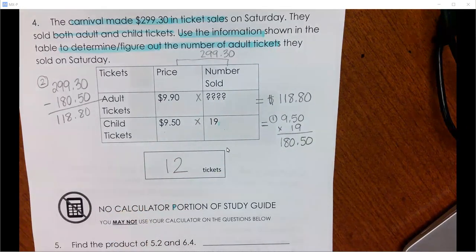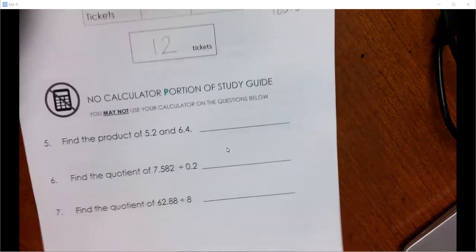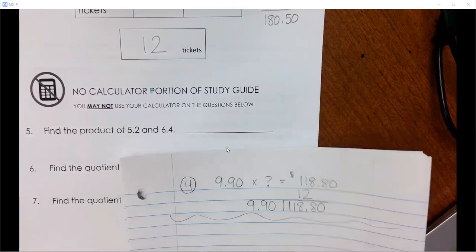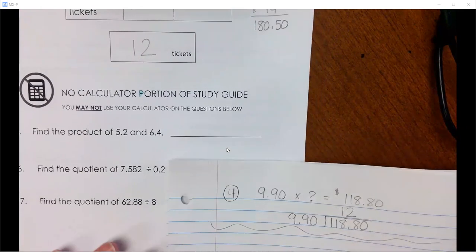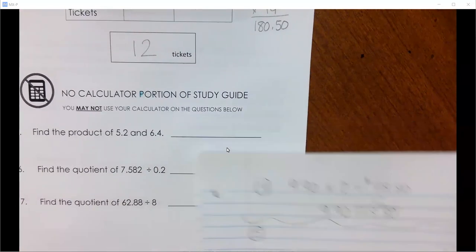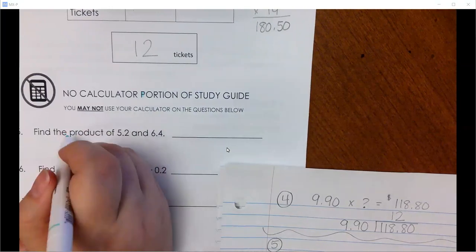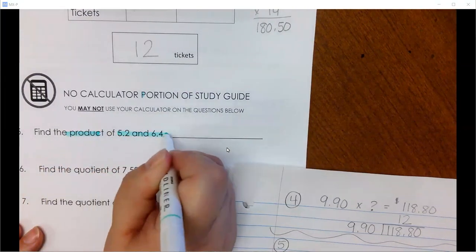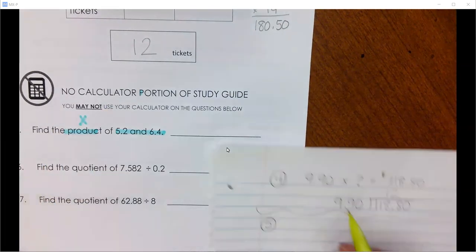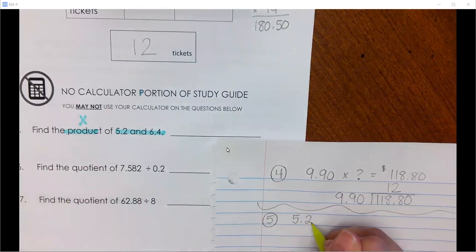Okay, so now we're done with the calculator portion of this study guide. Now we're in the no calculator zone. So this is straight up multiplying, dividing, estimating, etc. Let's start with number 5. It says, find the product of 5 and 2/10 and 6 and 4/10. Product means multiply. So 5.2 times 6.4.